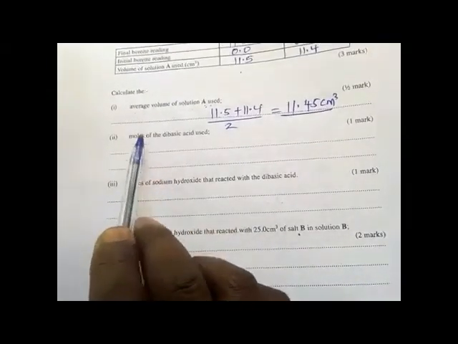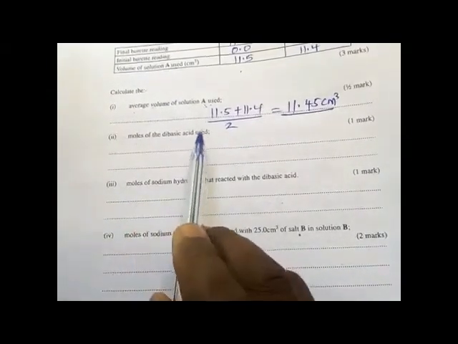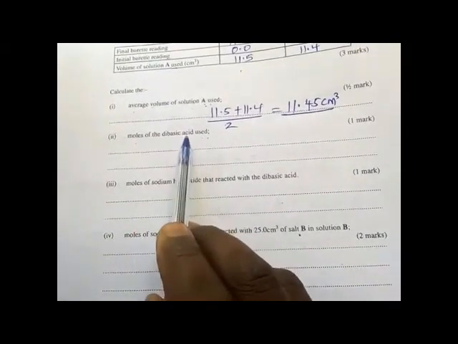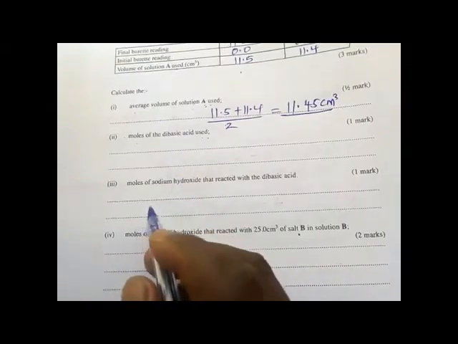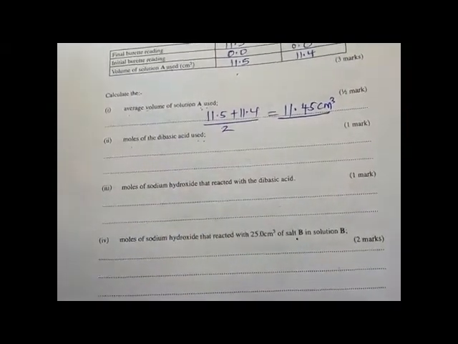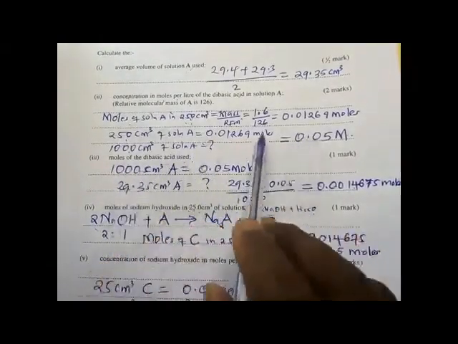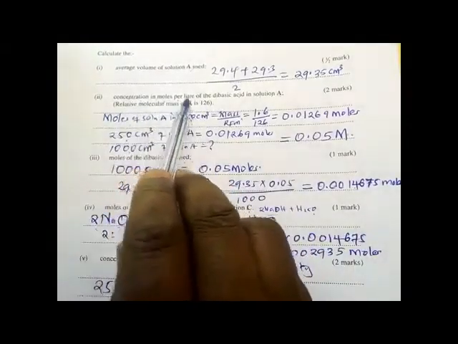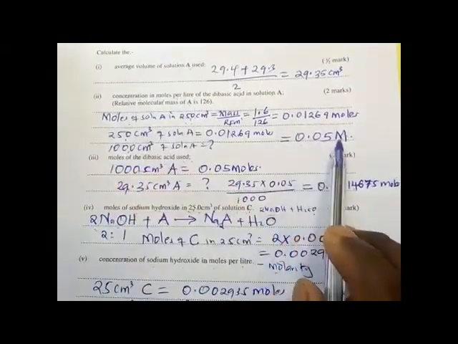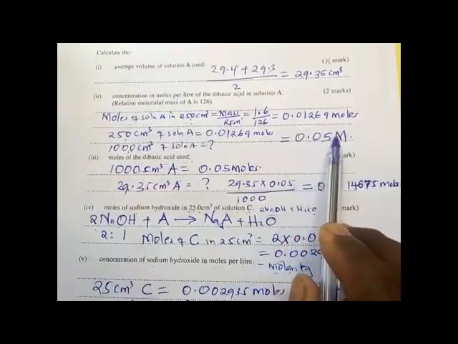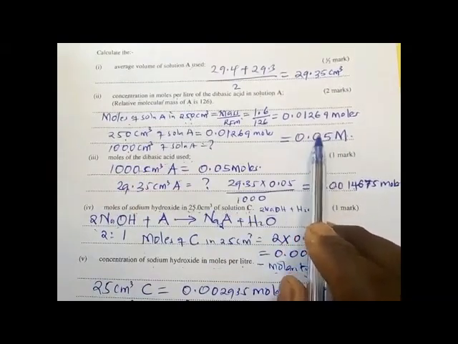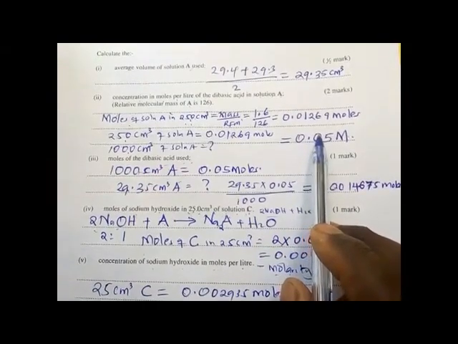Calculate the moles of the dibasic acid used. We know the concentration of the dibasic acid. Remember the concentration of solution A was 0.05. This is the number of moles in 1,000 centimeters cube. So we will ask, 11.45 will be what moles?